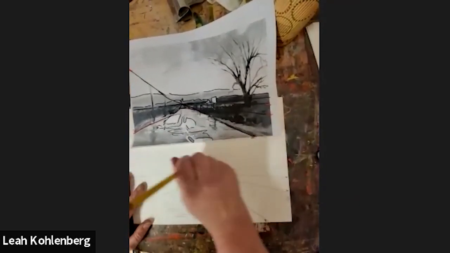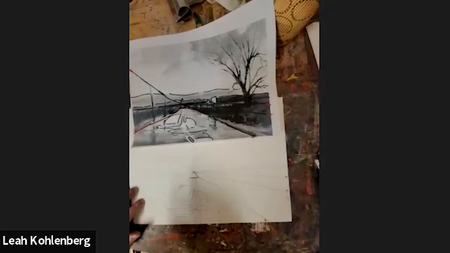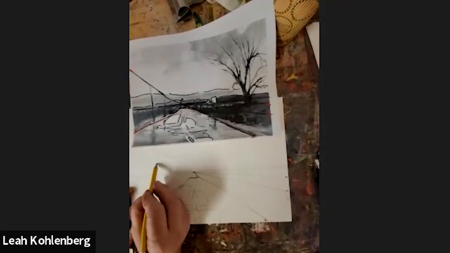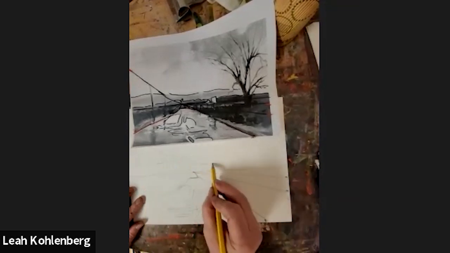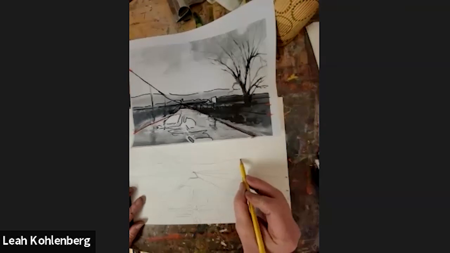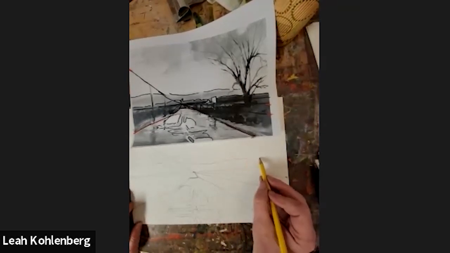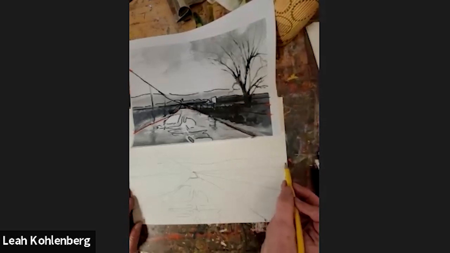See, I put it up a little too high. So notice, I'm not necessarily doing this perfectly myself. It's easy to make things too big or too small. I'm just gonna kind of bring that back here. And then here's the horizon.